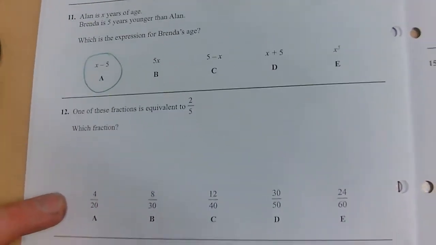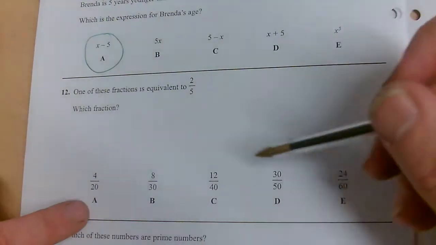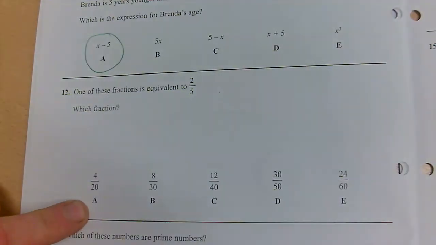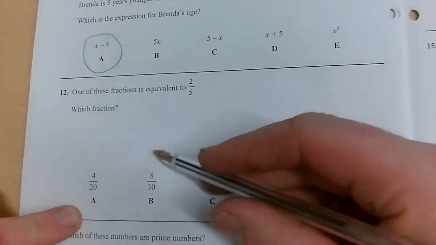Question 12. Which one of the fractions is equivalent to 2 over 5? Well, we've got different denominators here, so we can simplify them all, or I think it's probably easier to scale it up.